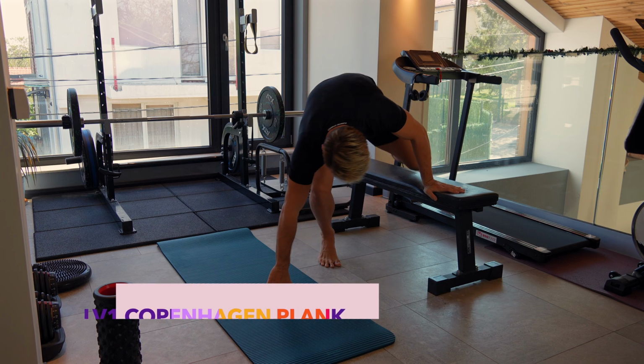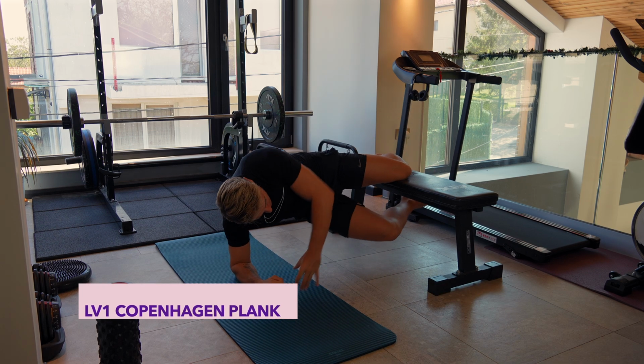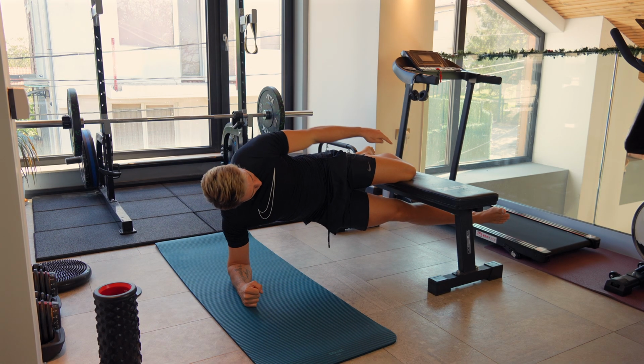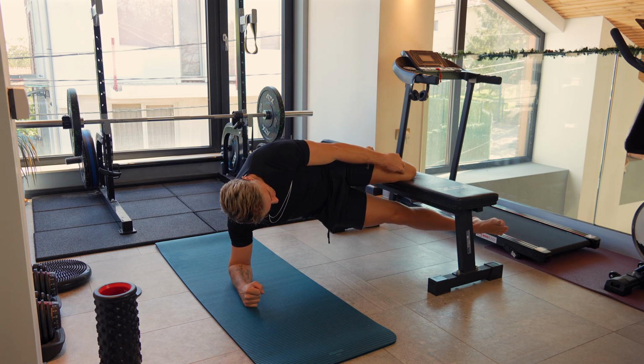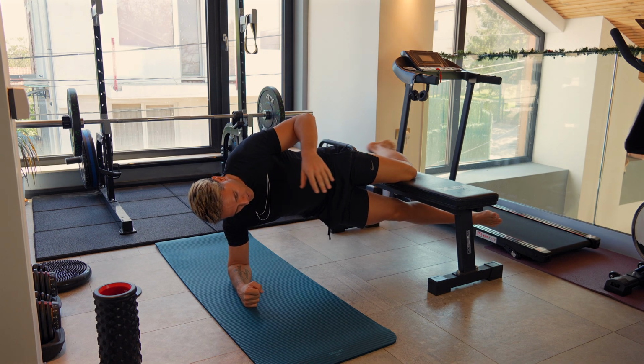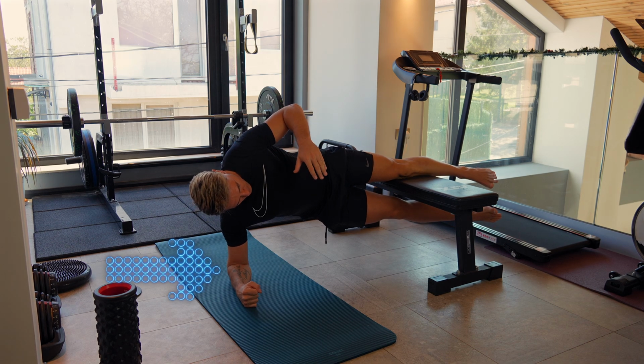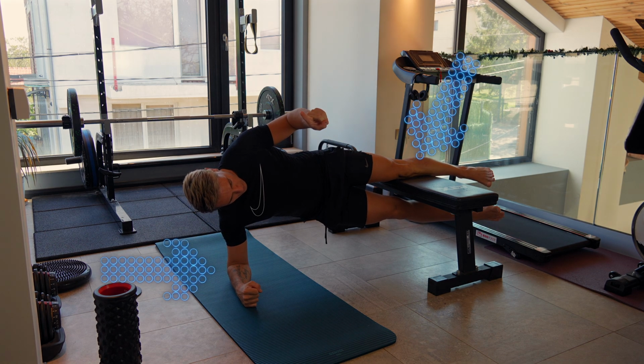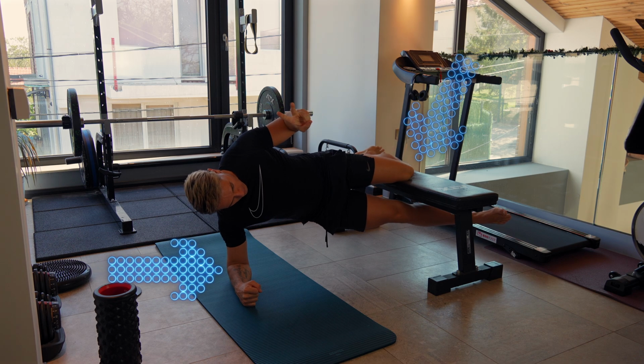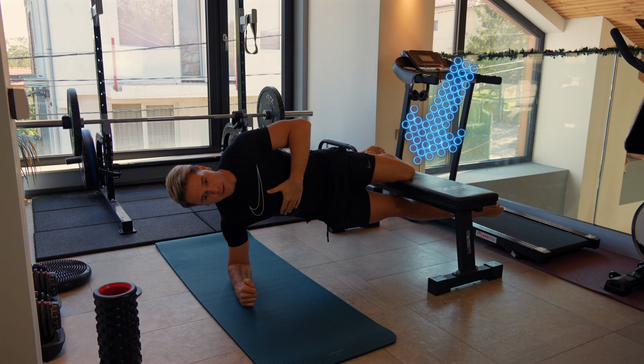Exercise number 2 is the level 1 Copenhagen plank. This is probably one of the best exercises for targeting the adductors, but you need to make sure you do this in stages. Get a gym mat and a bench. Place your elbow on the mat as shown on the video, and then place your top leg on the bench, with your knee being on the soft pad. You can keep your leg straight or bent. I personally prefer to bend it.